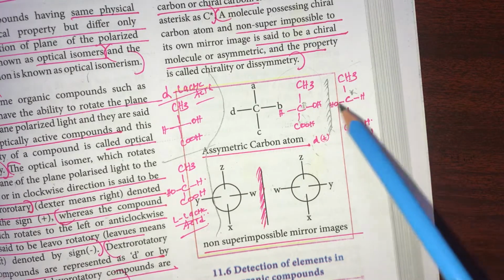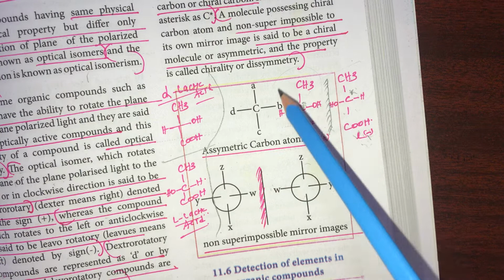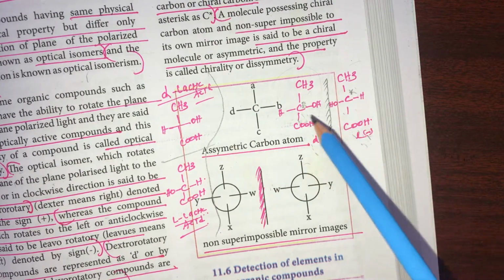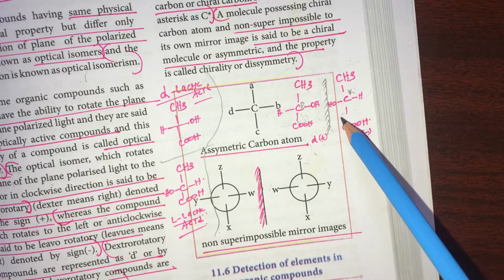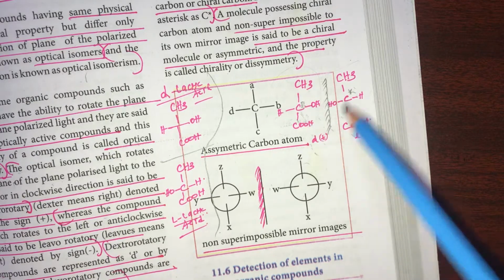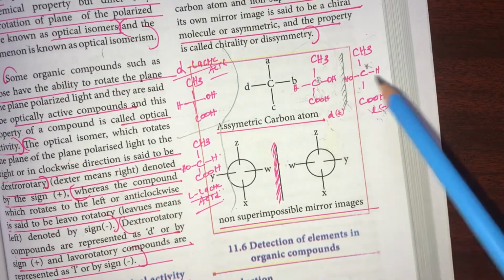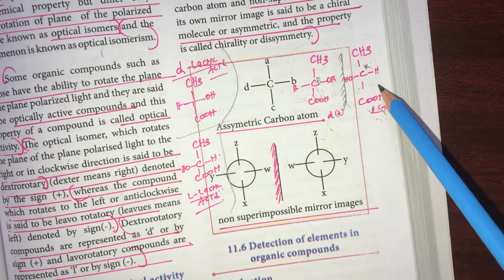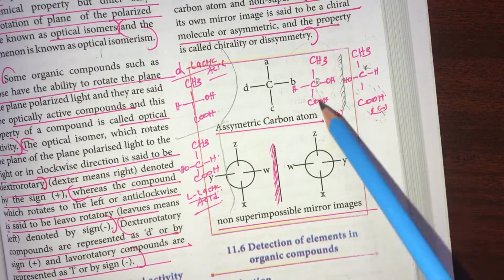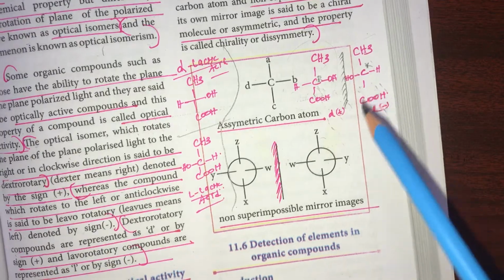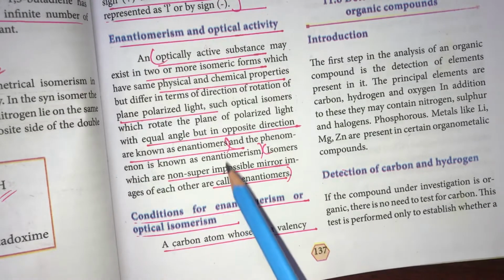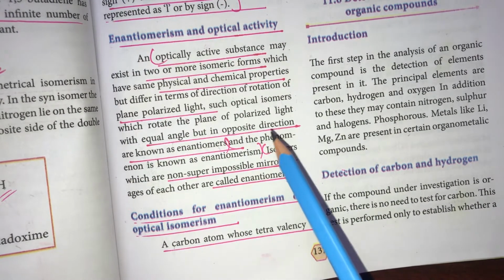So the lactic acids differ only in the direction of rotation. The extent of rotation, the angle of rotation, is the same, but they differ in the direction of the rotation. So these isomers are called enantiomers, D-lactic acid and L-lactic acid. This phenomenon is called enantiomerism.